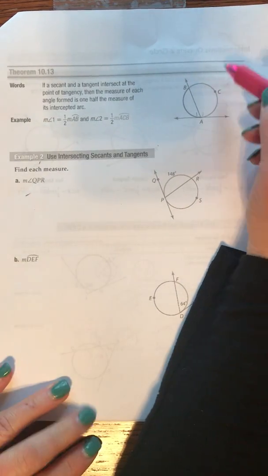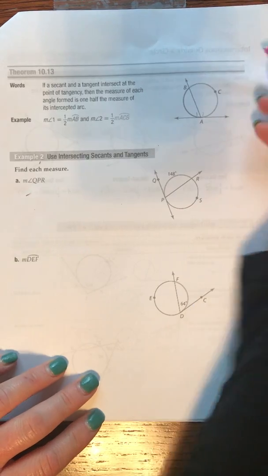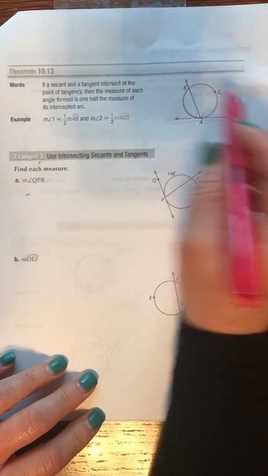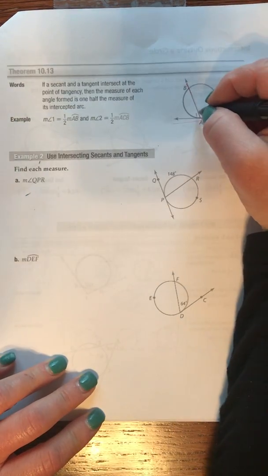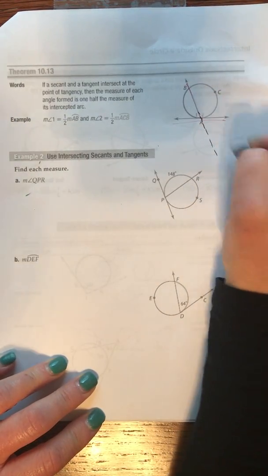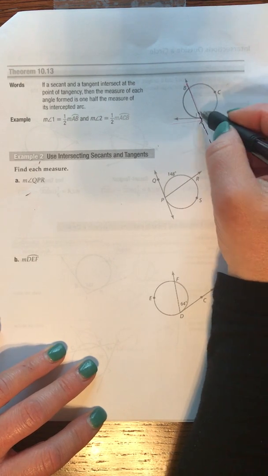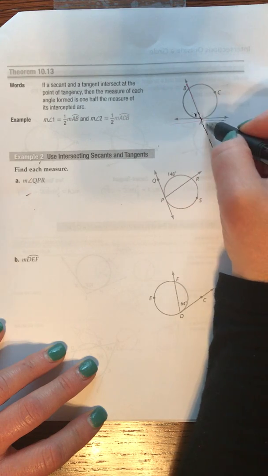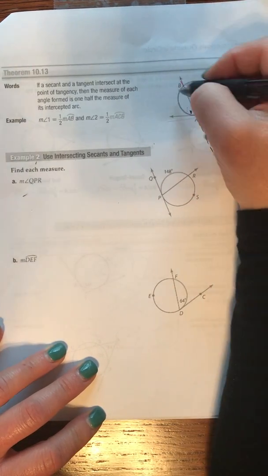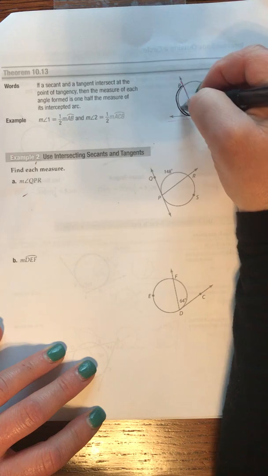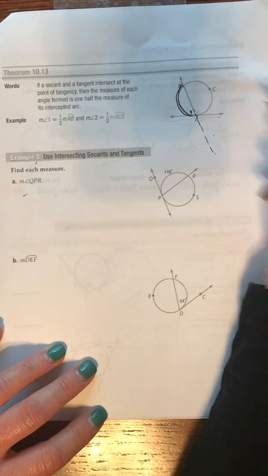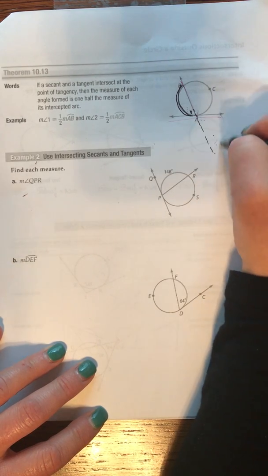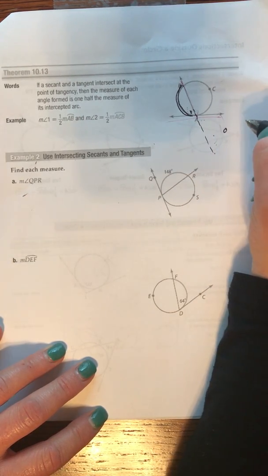We actually have a very similar example for this one. This is a different kind of problem, but if you look, we do have a secant line here, and then this is a tangent line. If I were to pretend that these kept going, okay, if I were looking at angle 1 here, I would have vertical angles, which create arc AB here. And then on the other side, there's no arc. So if there's no arc there, the measure of that is 0.